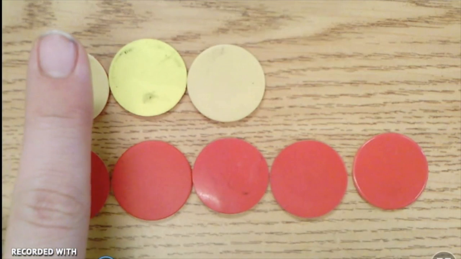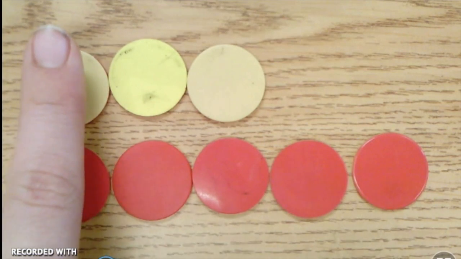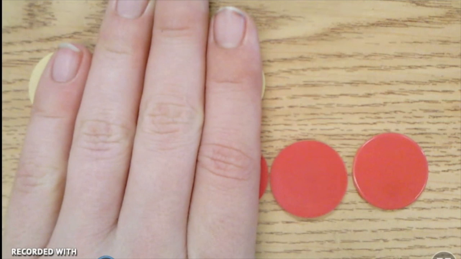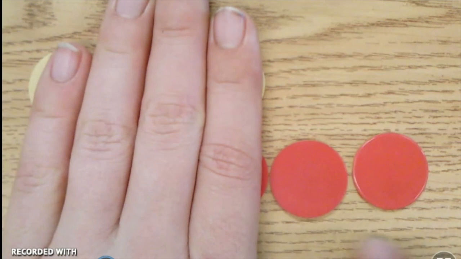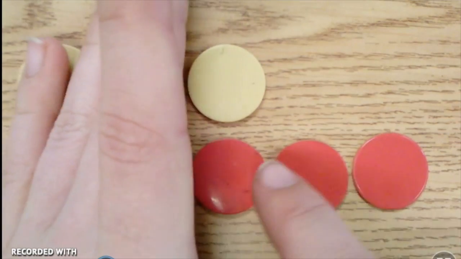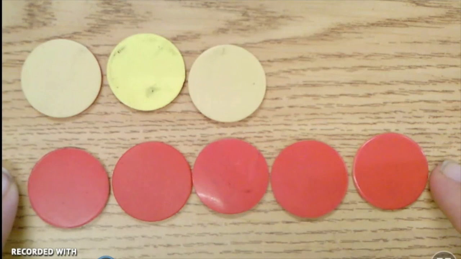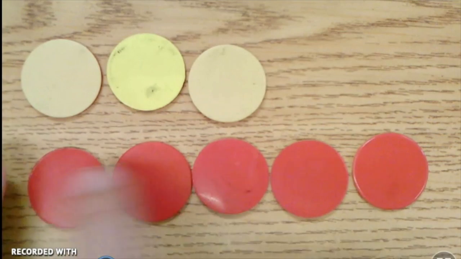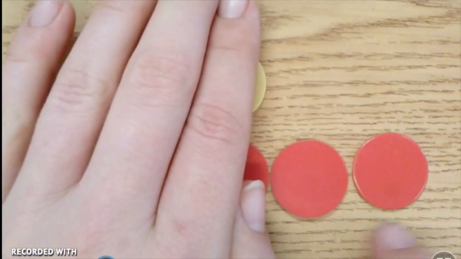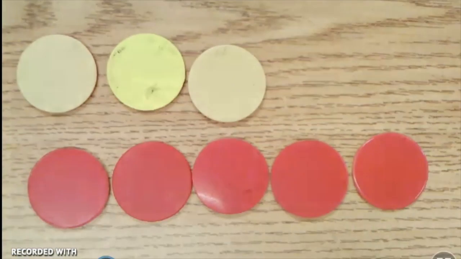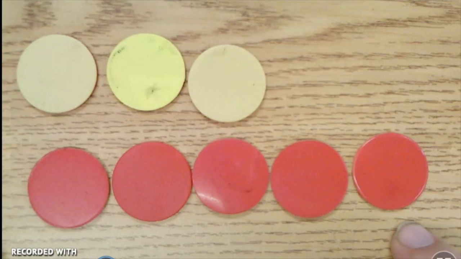They equal 0. So in this case, these are all going to go away because they all canceled. So what's left? 2. And what color is it? It's red. Why is it red? Well, it's red because the bigger number, the bigger absolute value, was 5. So I found the difference. I did 5 minus 3, which was 2, and then it's red because 5 was the bigger number. So my answer would be -2.